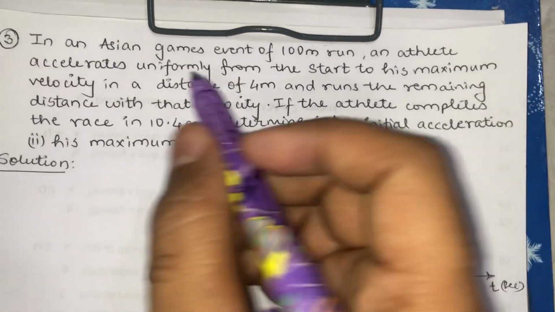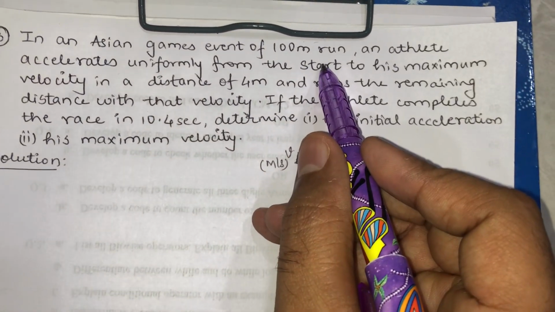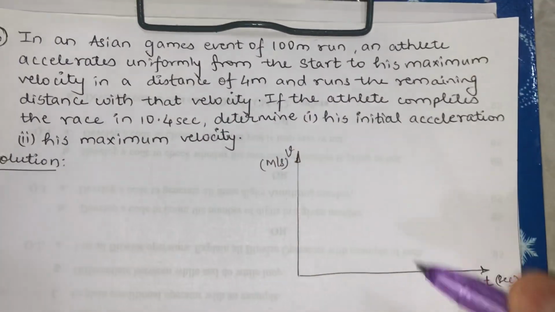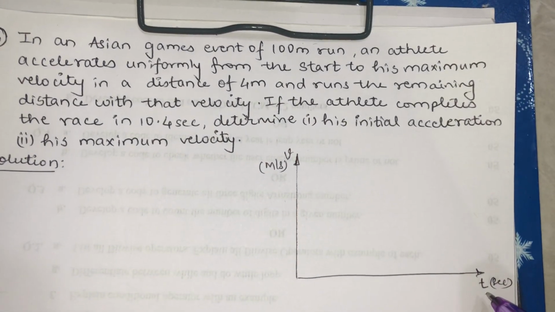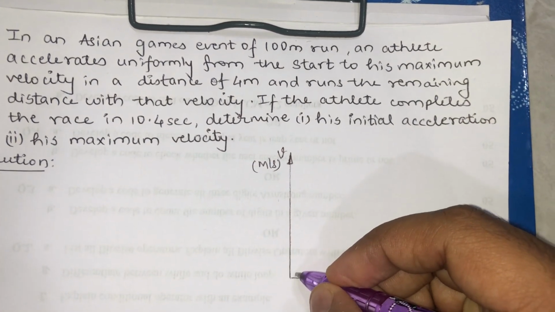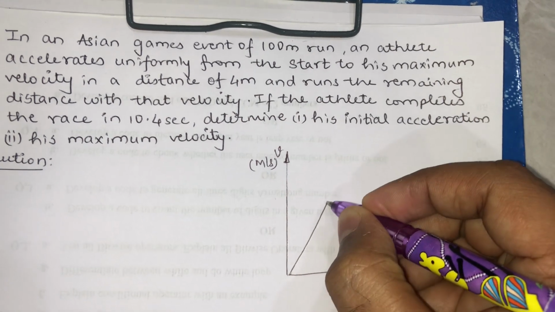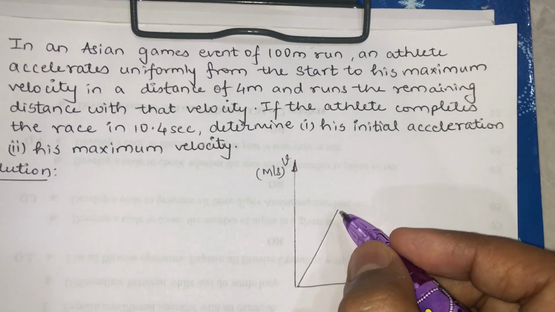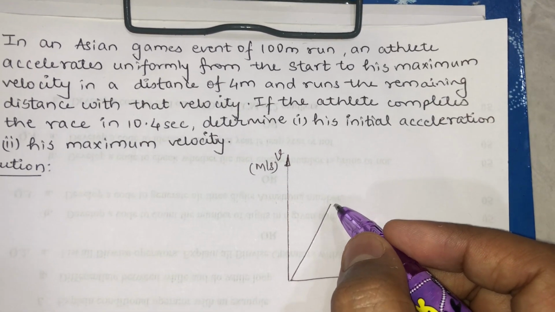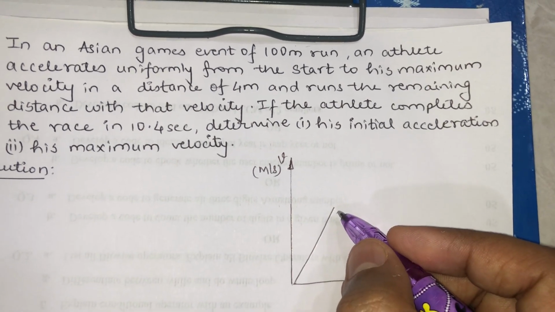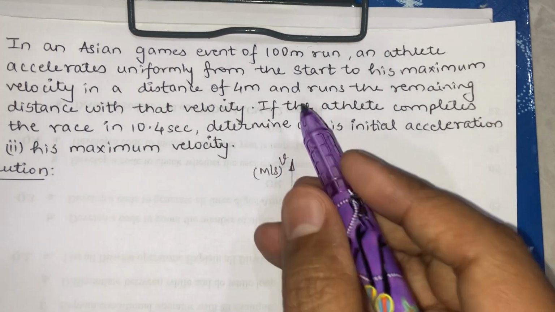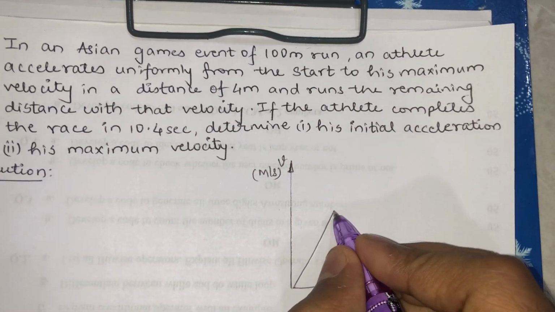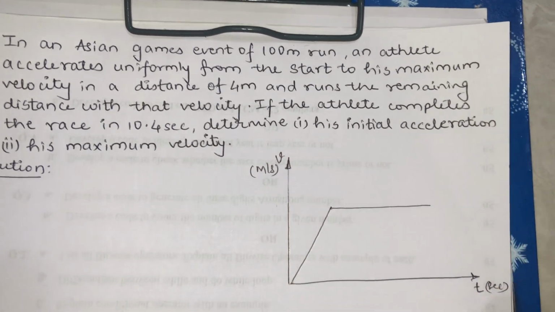Now the question says that in an Asian Games event of 100 meters, an athlete accelerates uniformly. When it says accelerates uniformly, then in the V-T graph, a = dV/dt, so it is a straight line. In a distance of 4 meters, it will reach that distance and runs the remaining distance with that velocity. So whatever the velocity is here, that velocity will be continued.